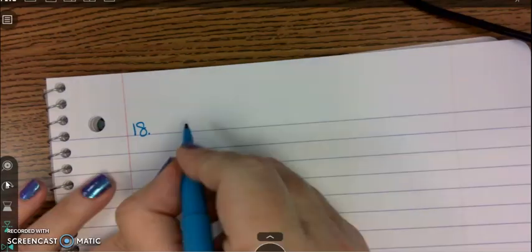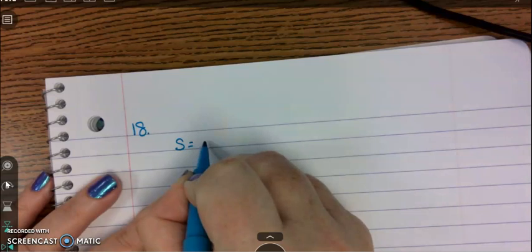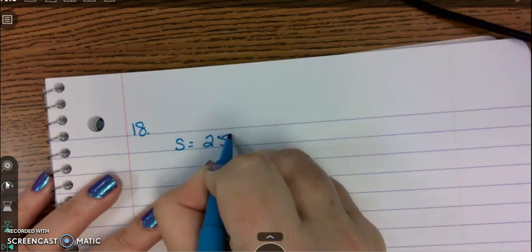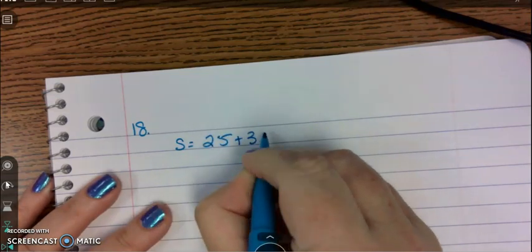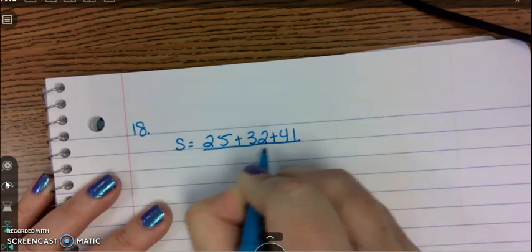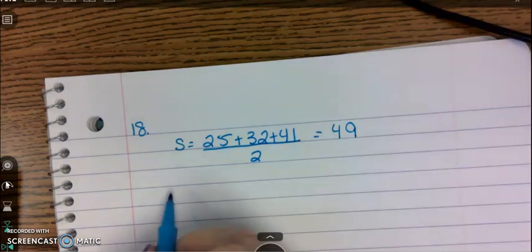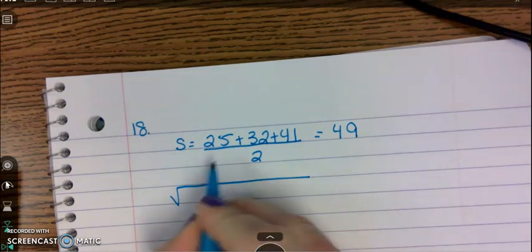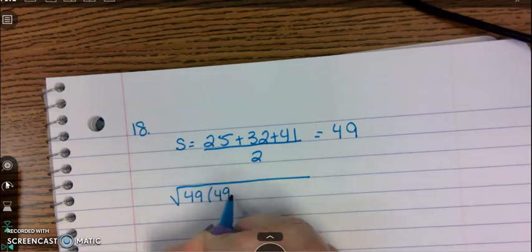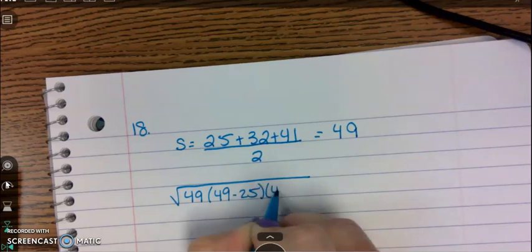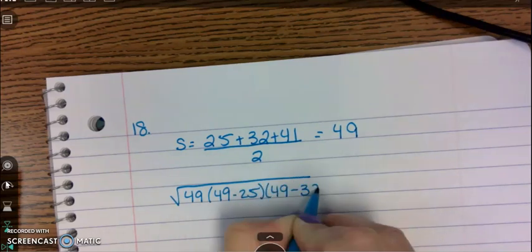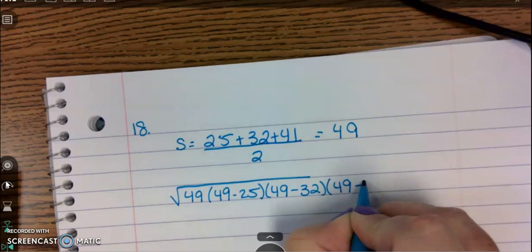So we're going to use this formula where we have to add all the sides together and then divide by 2. Please put this in two steps, so 25 plus 32 plus 41, enter, divide by 2, and you got 49. So here's the formula. So it'll be 49 times 49 minus 25 times 49 minus 32 times 49 minus 41.